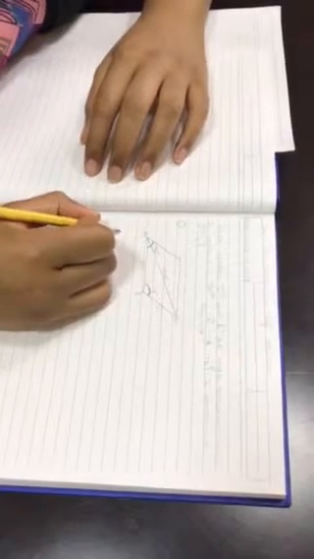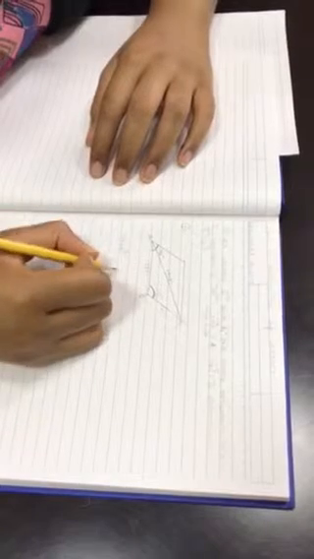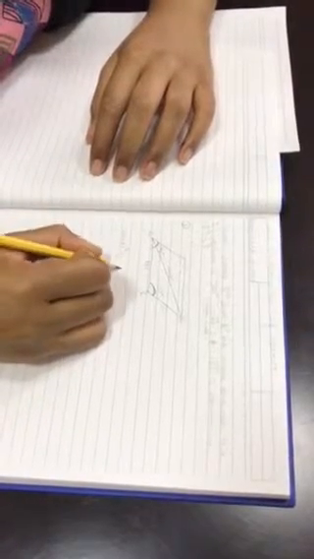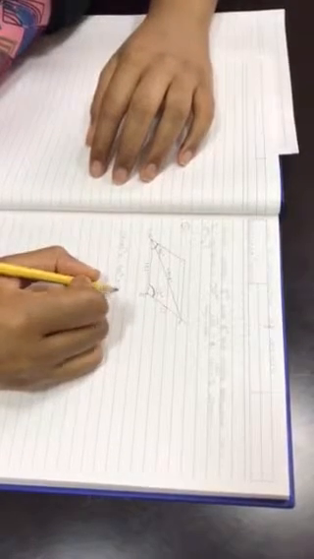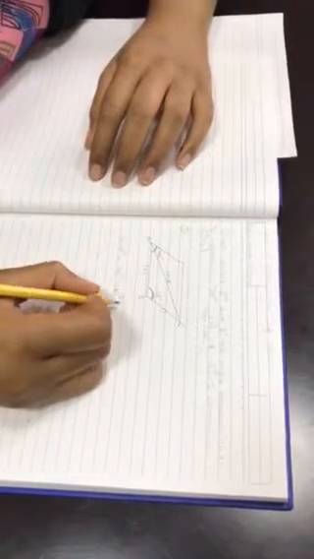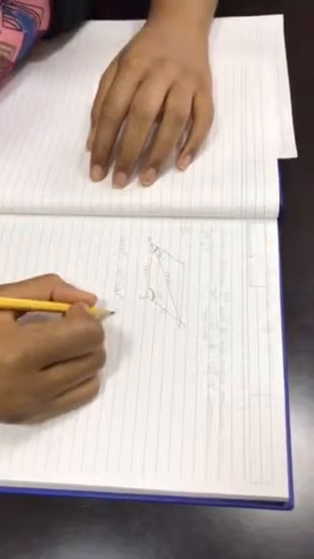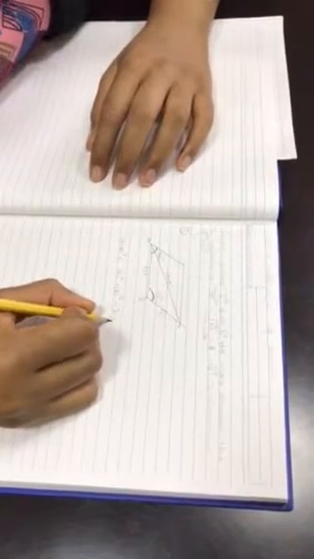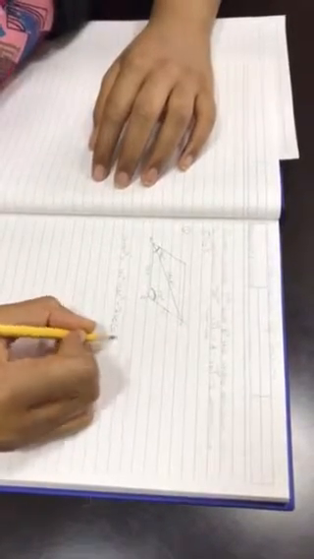Identify the other angle. Using your cosine rule, magnitude A plus B squared is equal to magnitude A squared plus magnitude B squared minus 2AB cos theta. Theta is your angle.